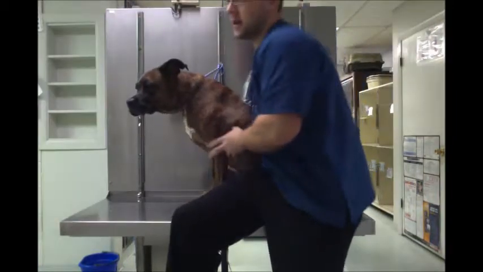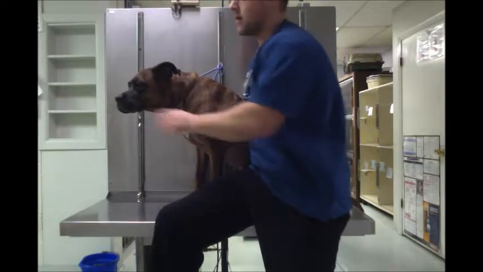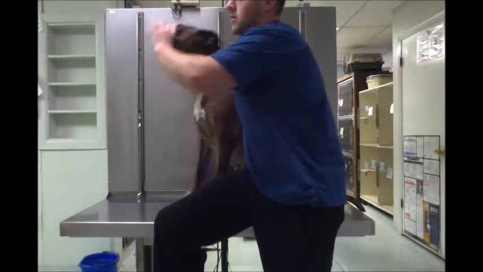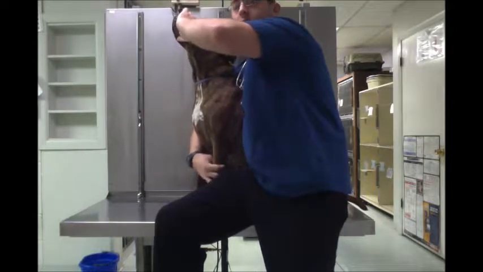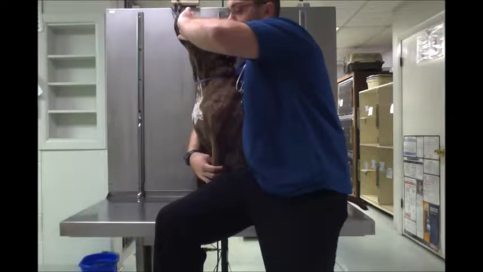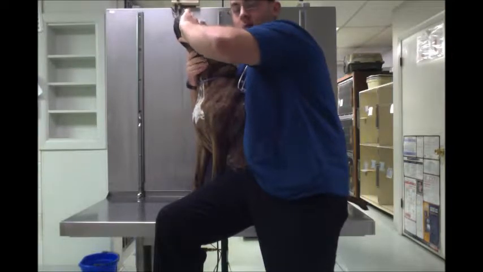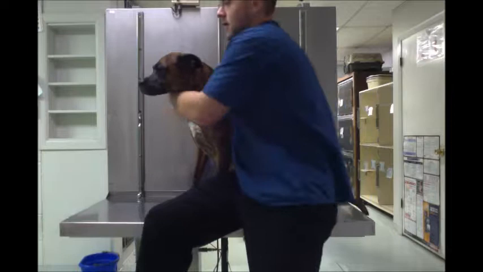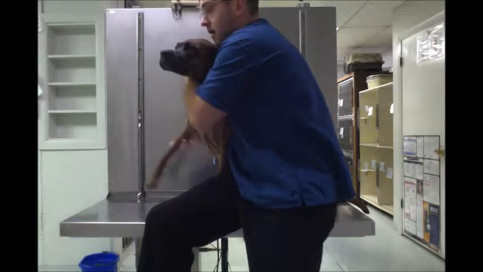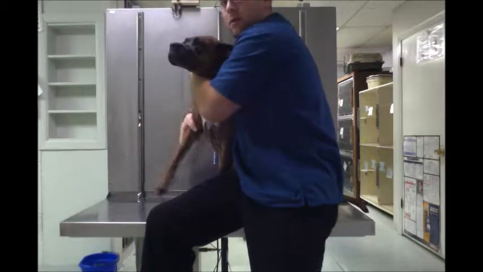If we were to try and get blood from her jugular vein, we'd want her head up like that, and we'd want to make sure that we have good control of her legs, and the drawer would be able to draw from her neck there. For a cephalic, you'd want to have control of her head and then have the leg out.